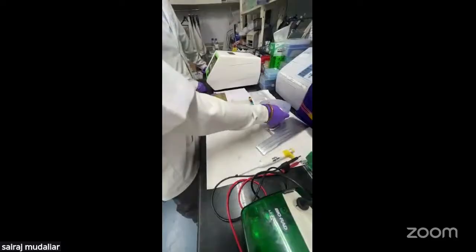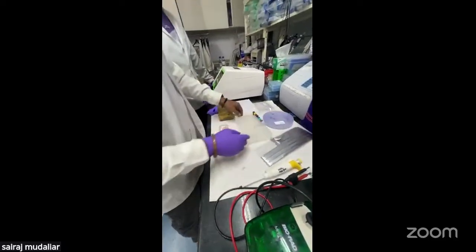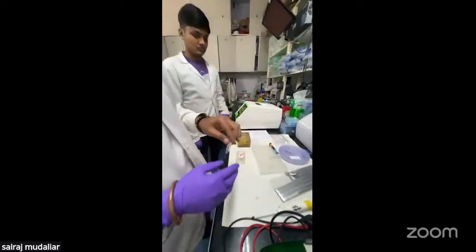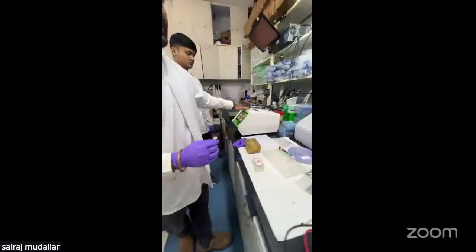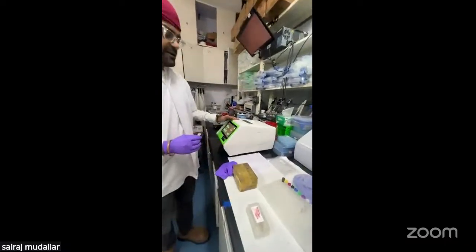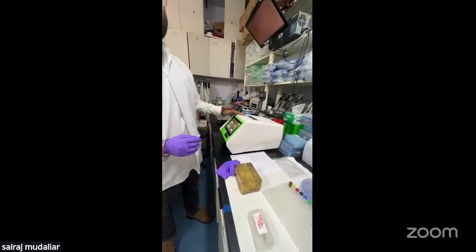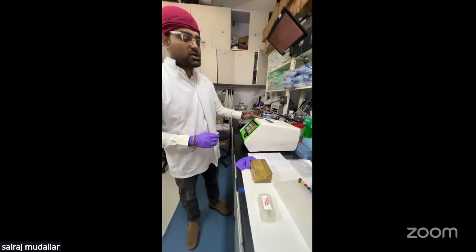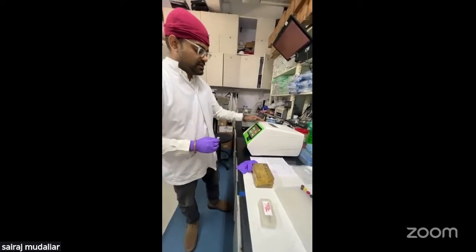So this is how, once the tissue sample is measured, we generally lyse the tissue sample to get the cell lysate. This is a tissue bead box, a proteomics tissue bead box, which uses magnetic beads for the lysis.